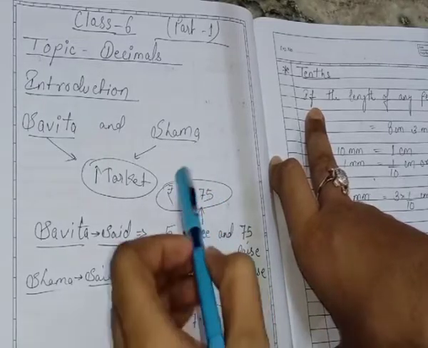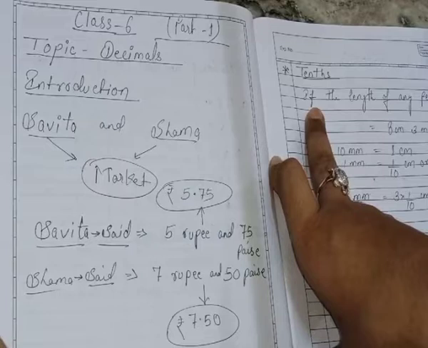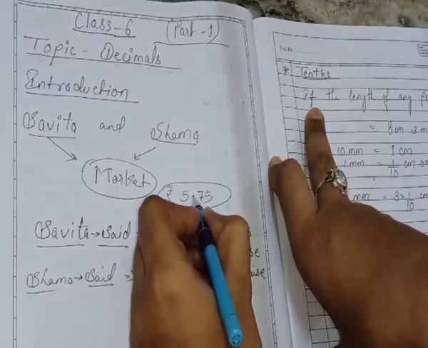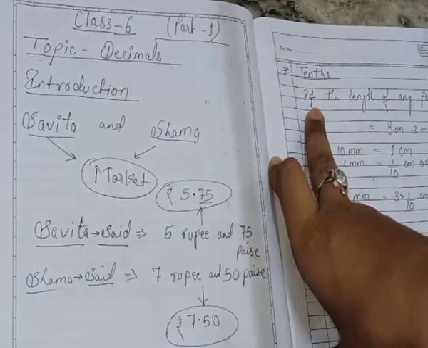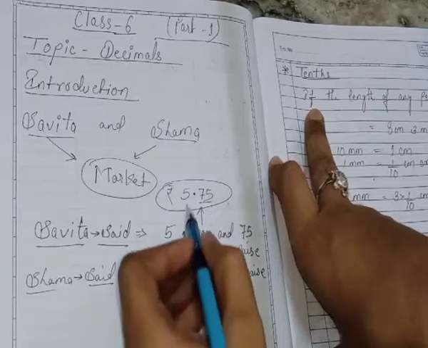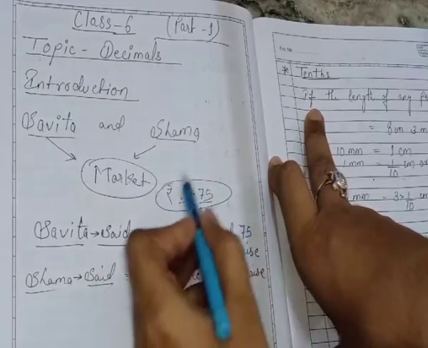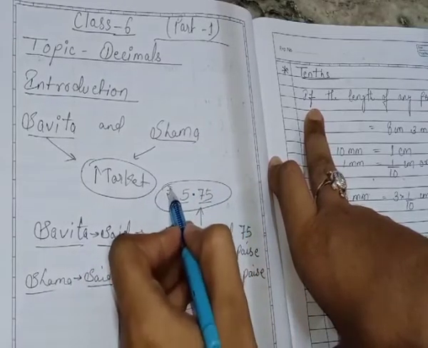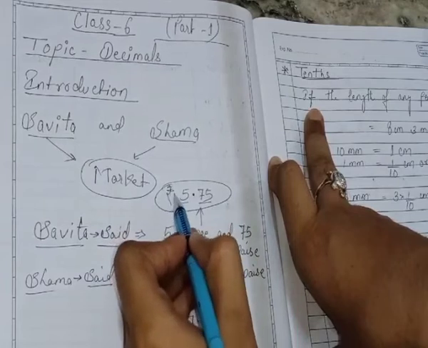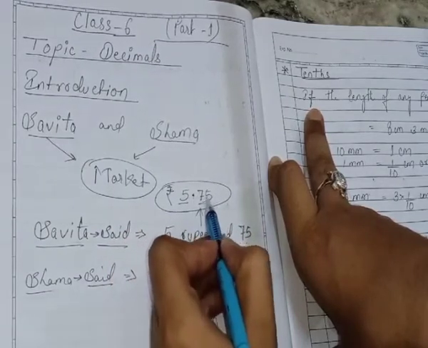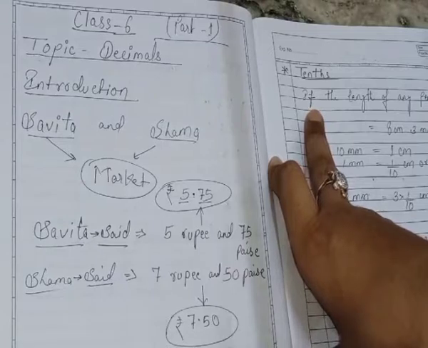How? It means that the value after the decimal is of paise and before the decimal is in rupees. When we write it all together, we will simply write 5.75 rupees.